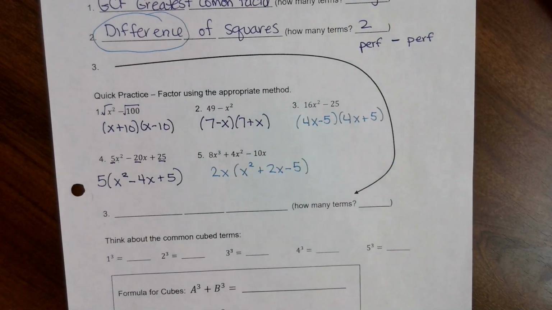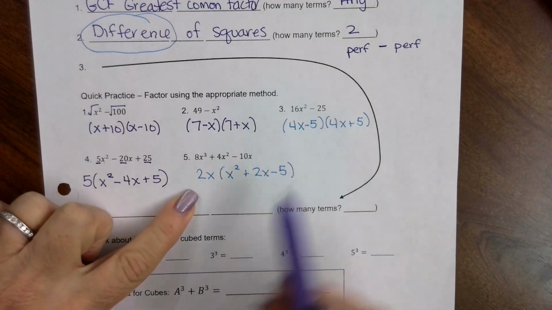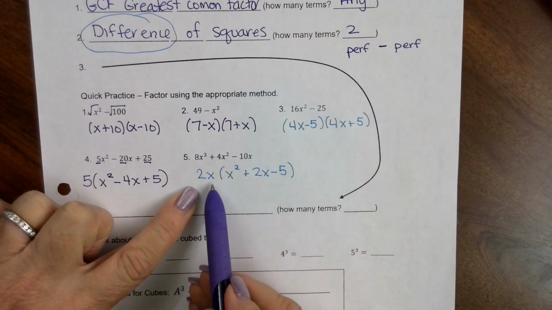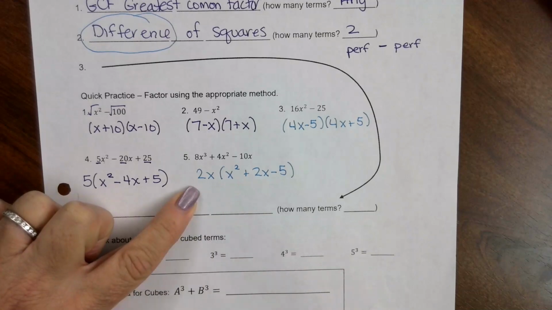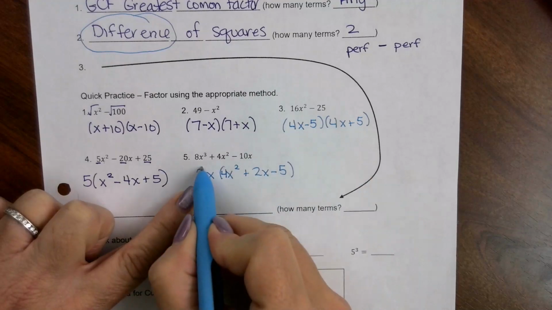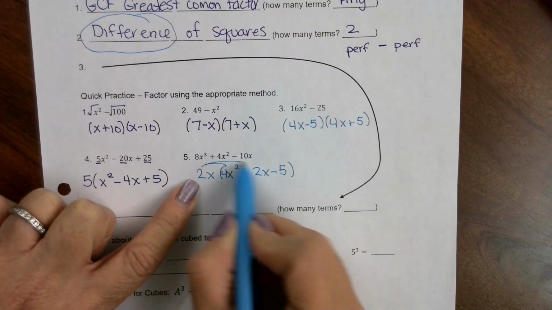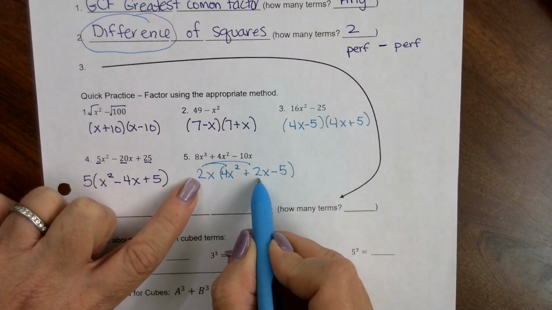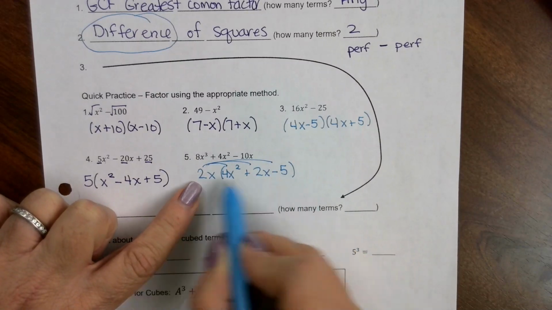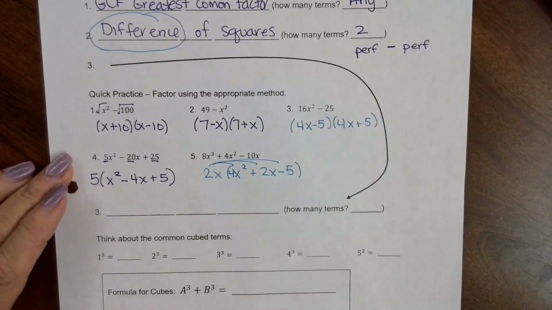All right, so perfect square, so I use my special pattern. This one's a little more complicated, right? So you have x cubed, x squared, x, so I pull out an x. I would check this one. Oh, good thing I was going to check it because I forgot this 4 right here. So when I check this, I would have 8x cubed, so that's right. I go to this middle one, I'm going to have 4x squared, so this is right. And I go to the last one, negative 10x, so that's right. So just like that, I would always go back and check.